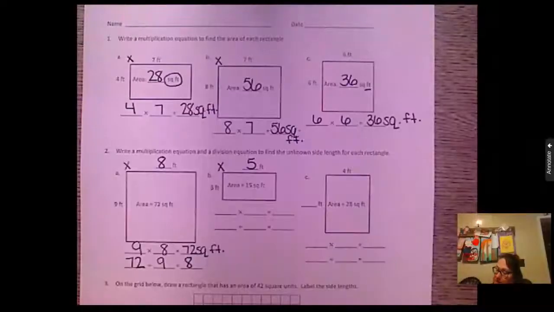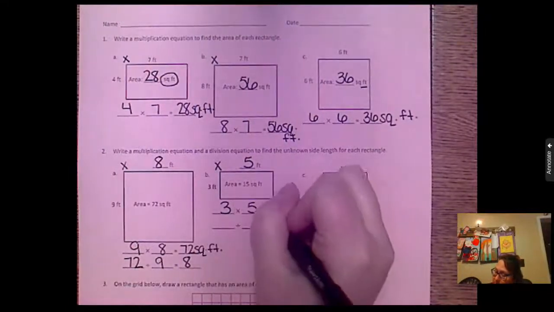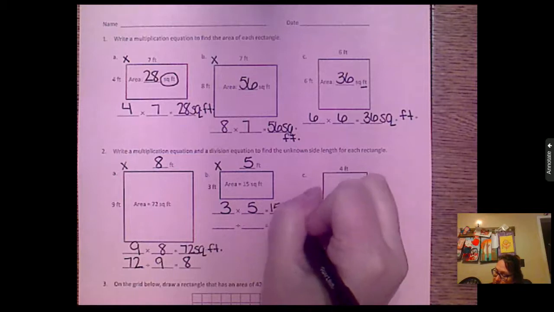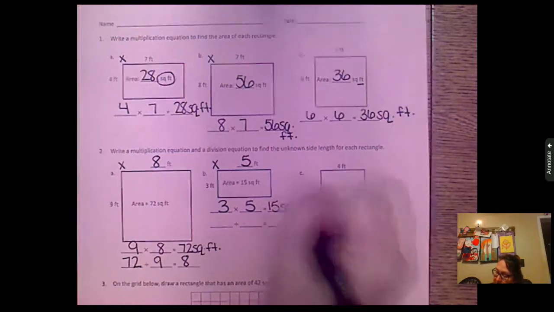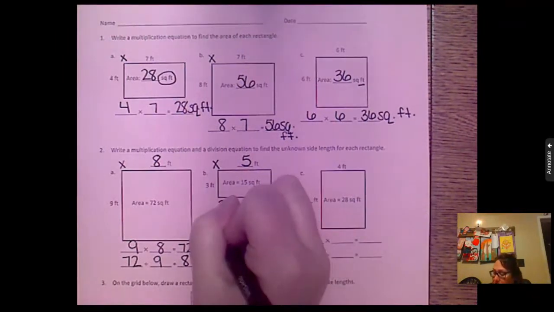3 times 5. So I'm going to plug that in right here. 3 times 5 equals 15 square feet. Make sure we have that label, square feet. And then we want a division sentence. And remember, when we divide, the total always comes first.